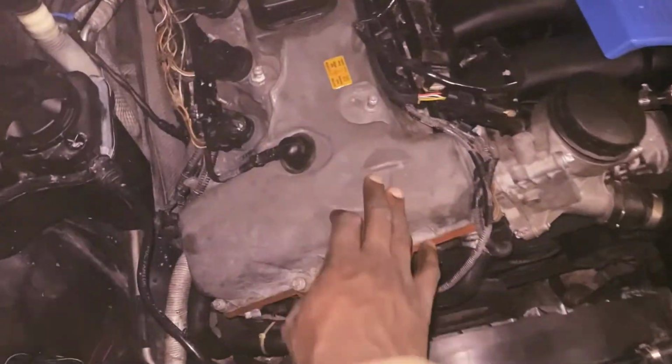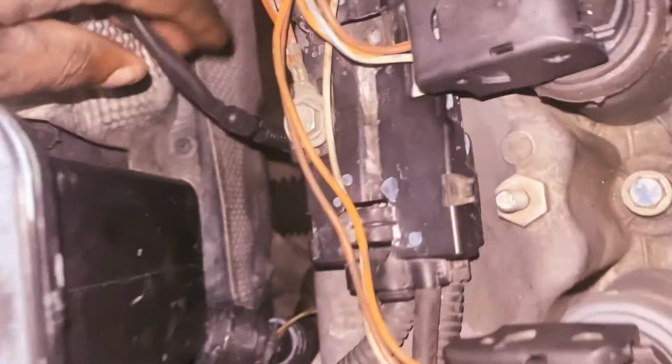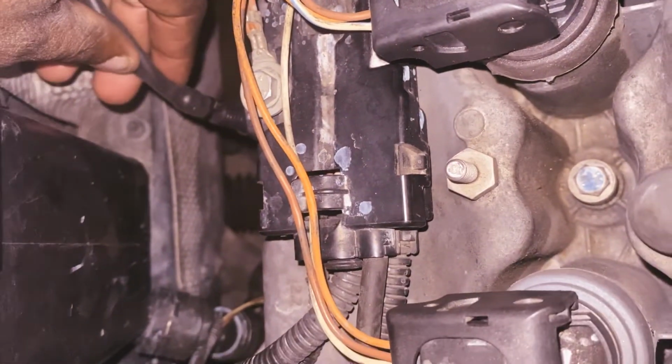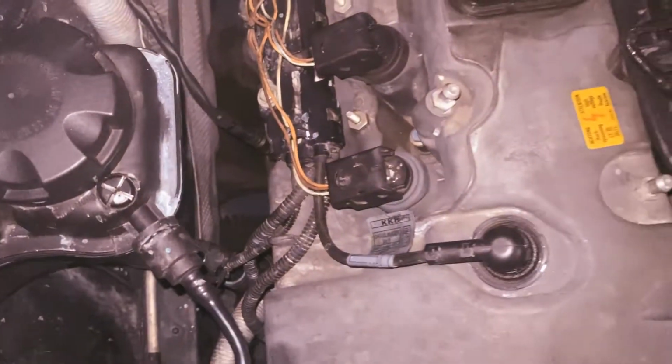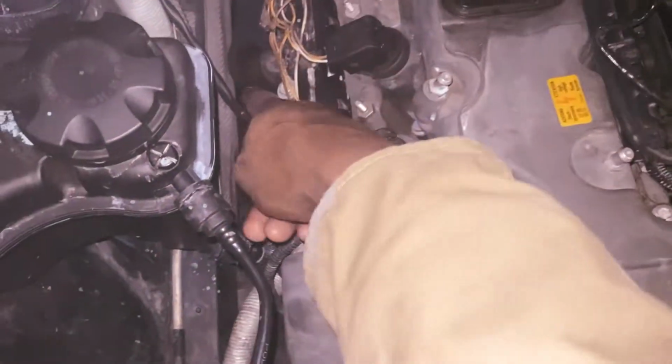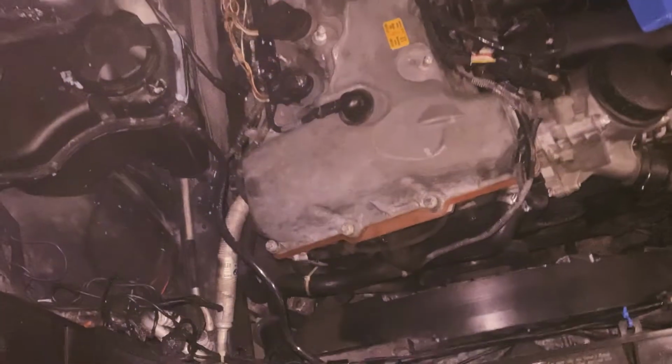The next thing that can be causing this code is the O2 sensor. The O2 sensor is right here, bank 1. Can you see that? This is bank 1 right here on the front of the engine. So this O2 sensor can give you that code if it's not working.